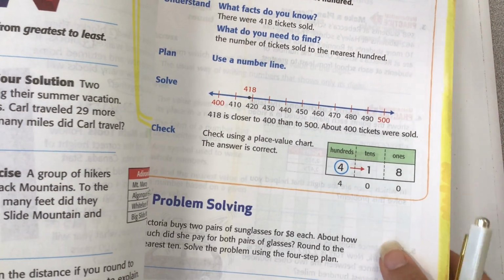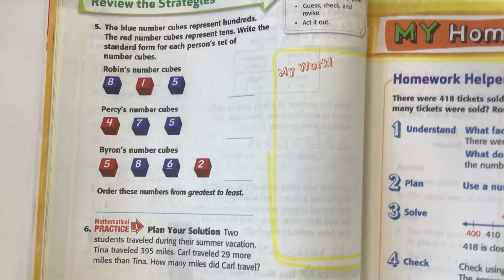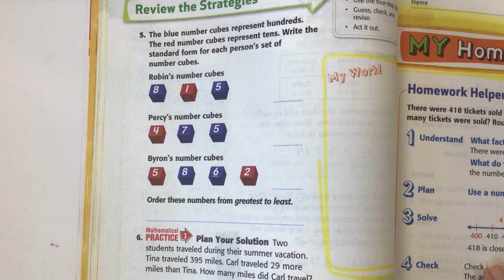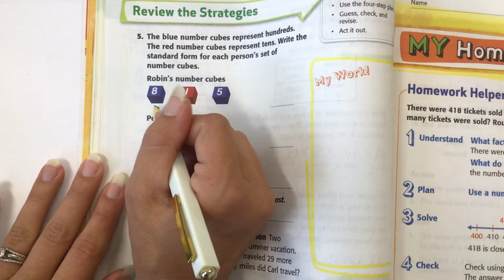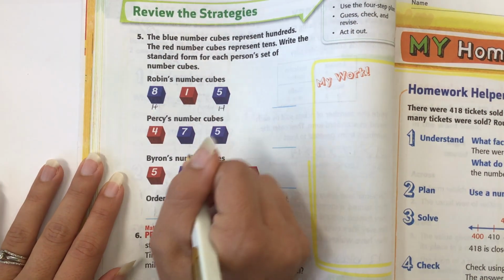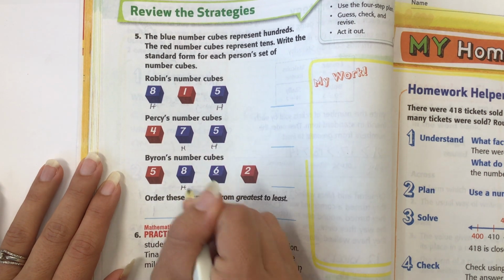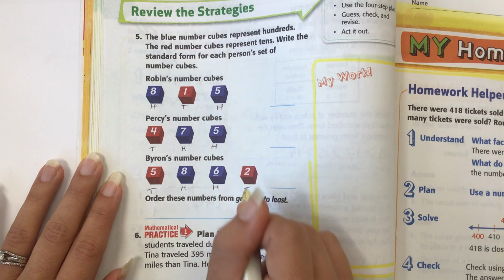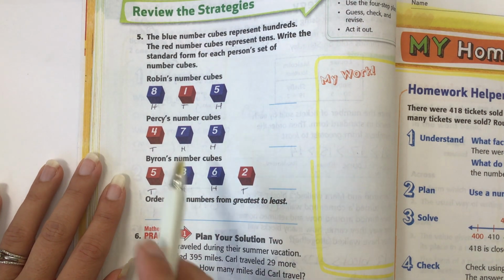Page 44. Review the strategies. Blue number cubes represent hundreds, and red number cubes represent tens. Write the standard form for each person's set of number cubes. So we need to remember that the blues are hundreds and the reds are tens. So I'm going to just write H underneath all the blues and T underneath the tens so I don't forget. Okay, so I'm going to count my hundreds first.